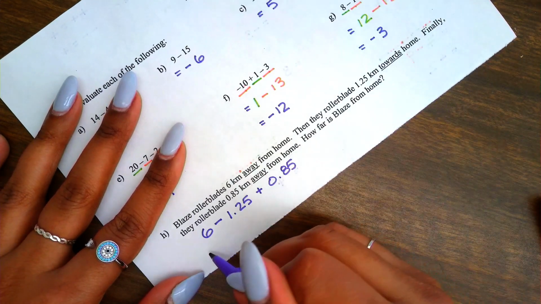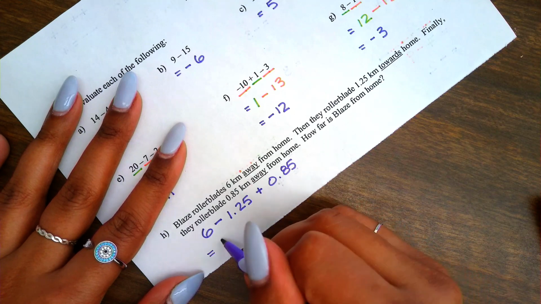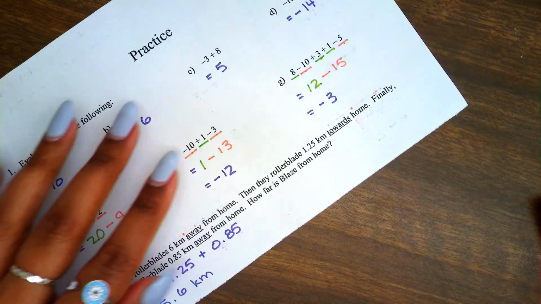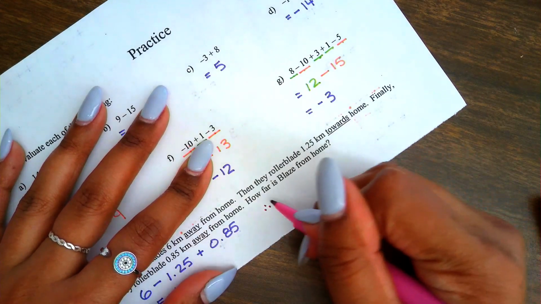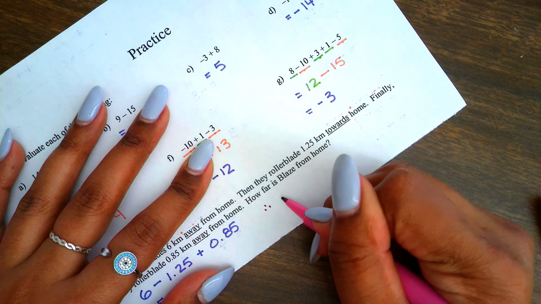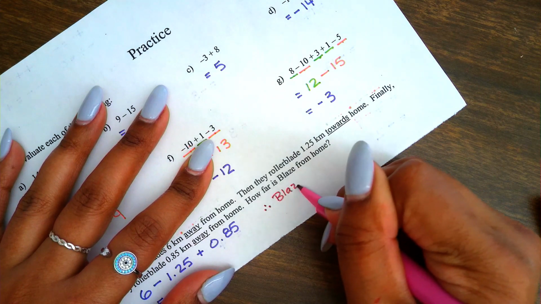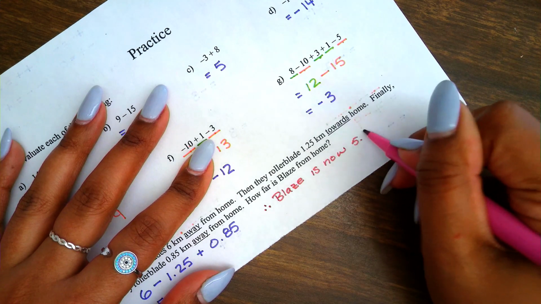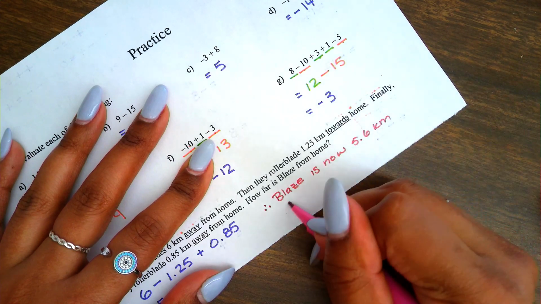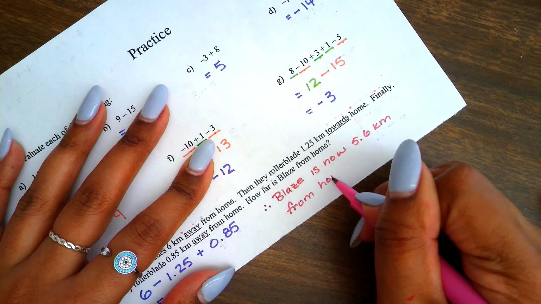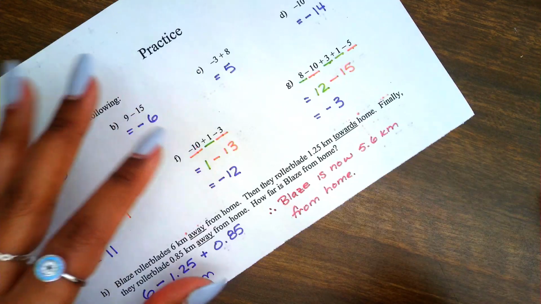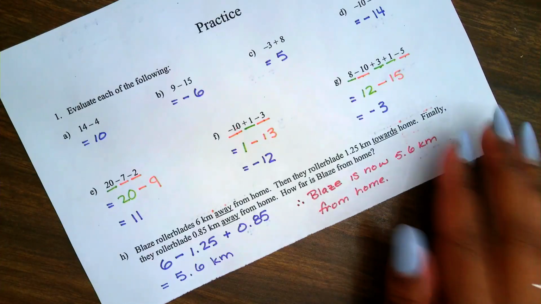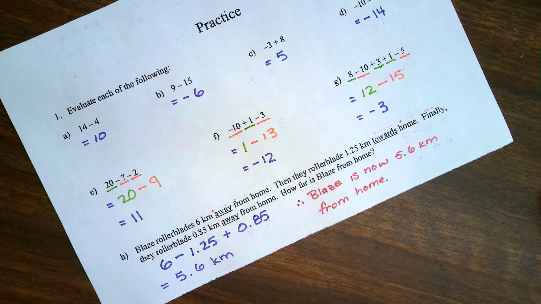Okay. When I do that, you can use your calculator here, and you are going to get 5.6 kilometers. So you can say word problems require a word answer, and you're going to have to say therefore. That's what those 3 dots means. Blaze is now 5.6 kilometers from home. Okay? So that is how you will do that. And that is the first numeracy handout.